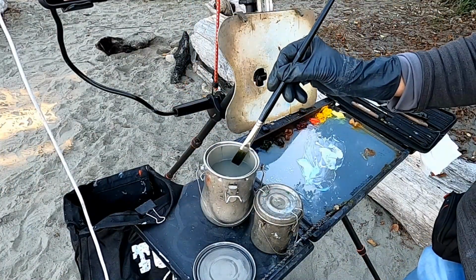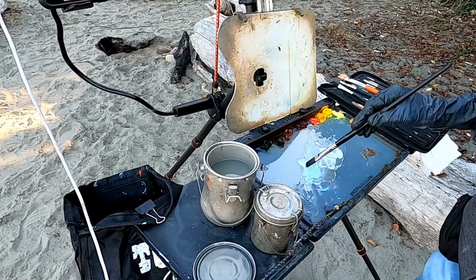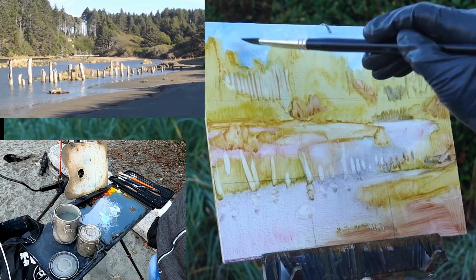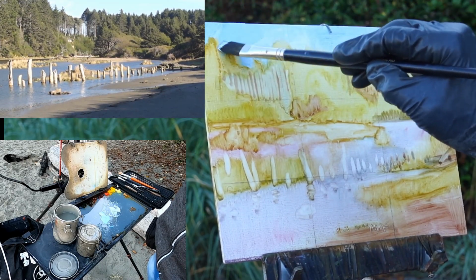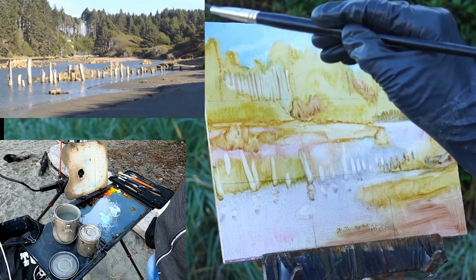Alright, I've got a little bit of color mixed up. I'm going to use a nice big long flat, an Evergreen, which is a synthetic, but it's almost as stiff as a bristle. But it has a really beautiful flatness to it, really nice edge.